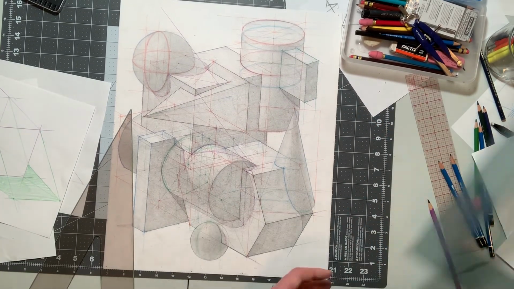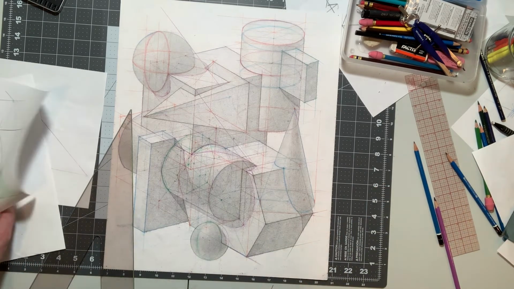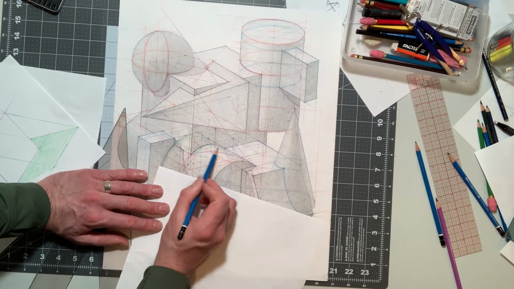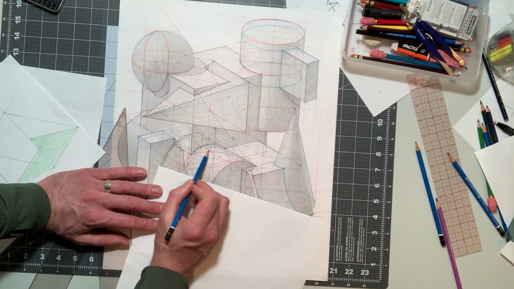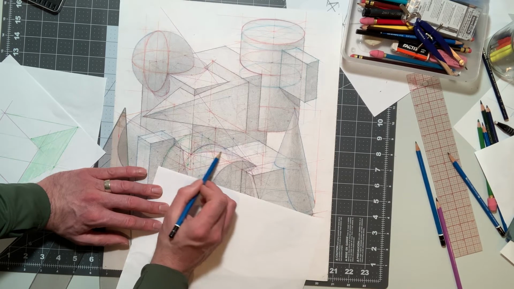And then I'm going to use my H pencil, use a piece of paper, and I'm going to fill this in one step darker than exists on that plane.